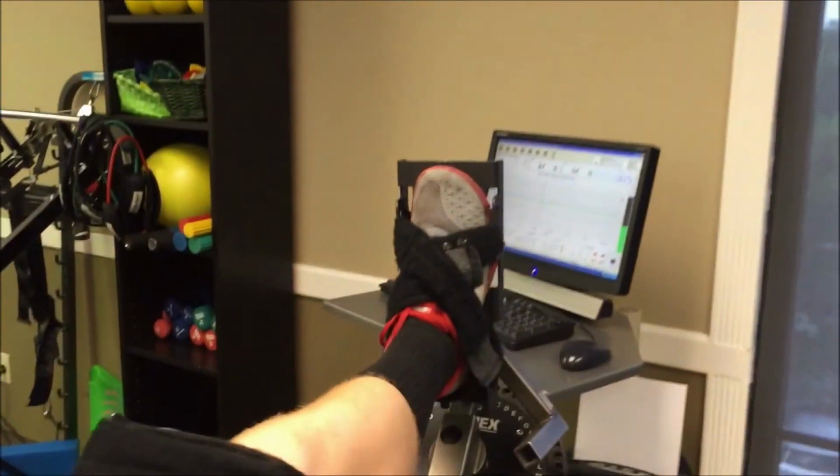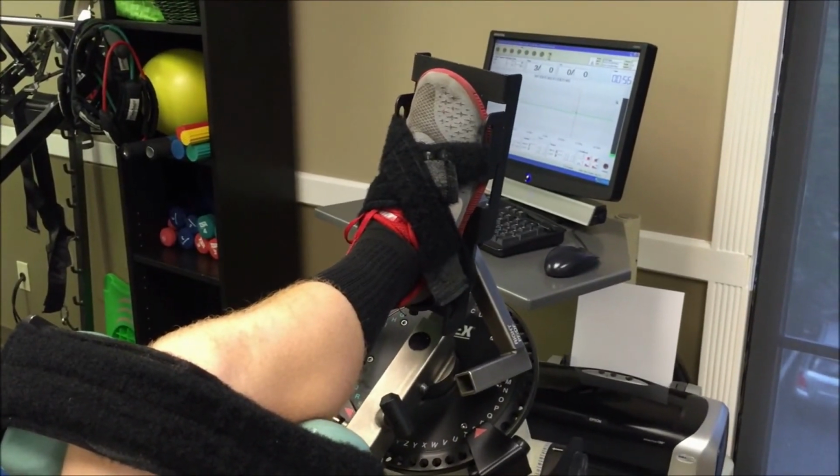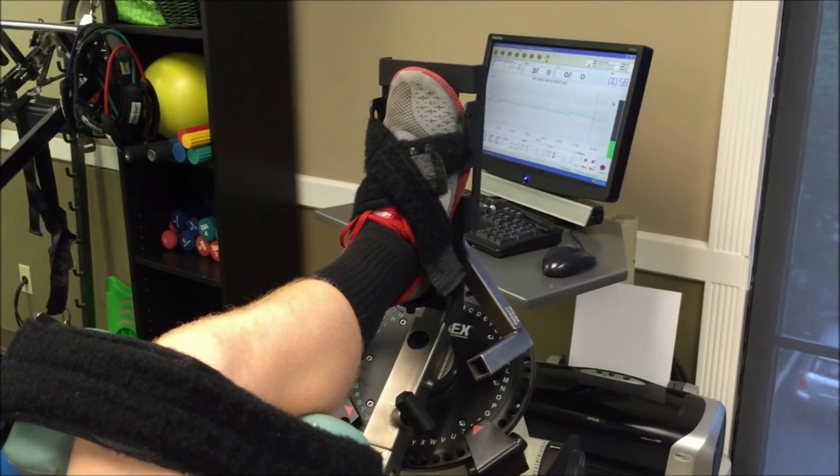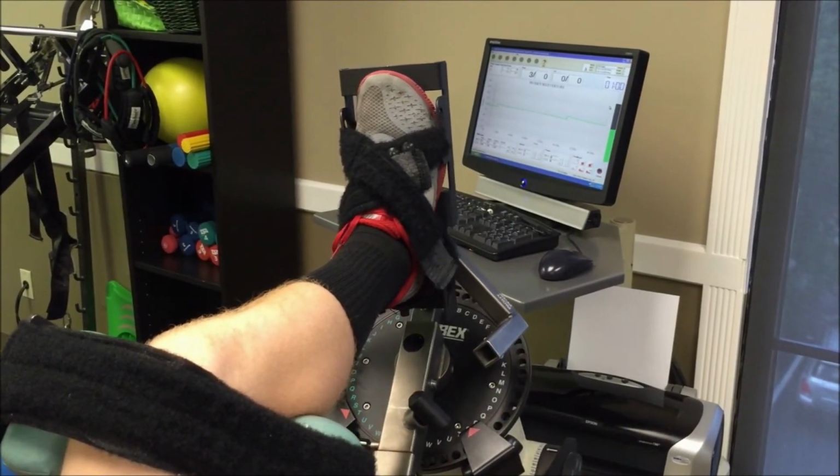Next, our patient is going to be working CPM for ankle inversion and eversion. Another great, fantastic initial treatment on the machine after an ankle sprain.